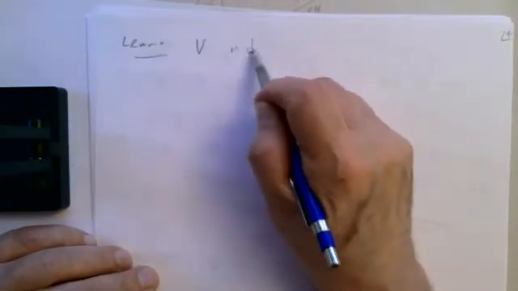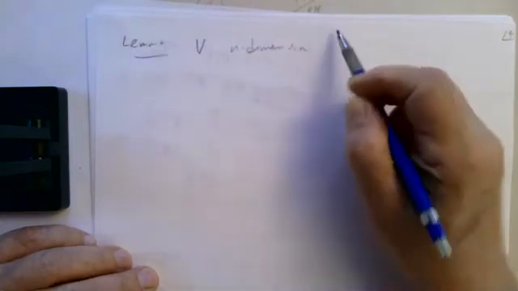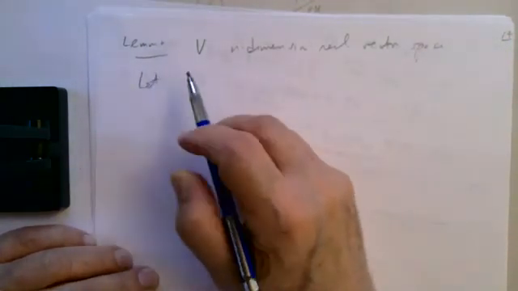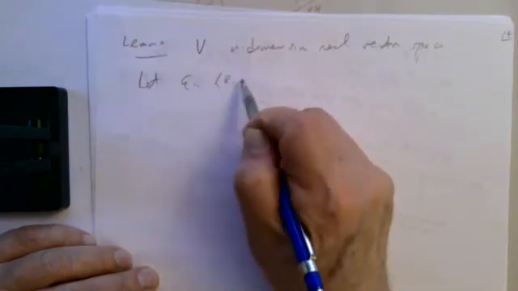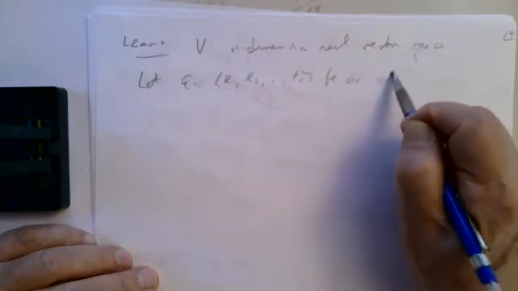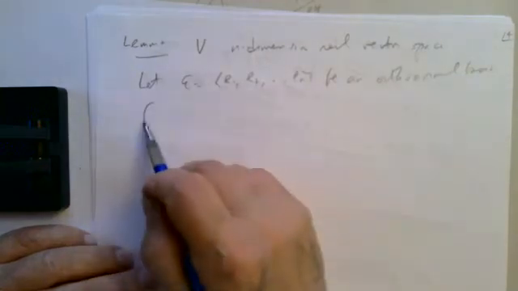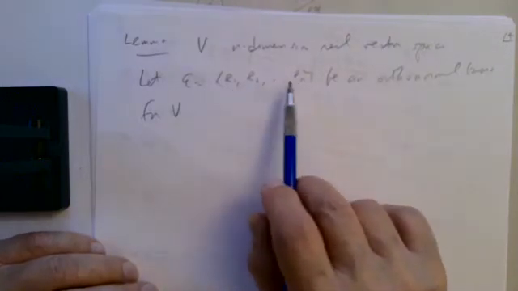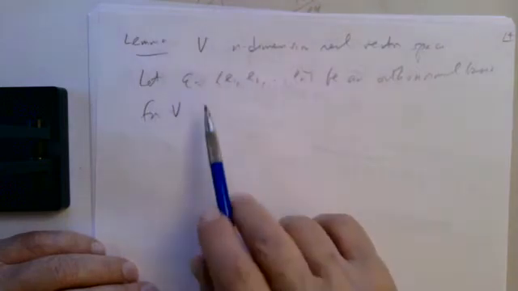V is an n-dimensional real vector space, and suppose we let e1, e2 up to en be an orthonormal basis for V. That means, first of all, it's a basis. So this is a linearly independent set of vectors that spans the vector space. Every vector is a linear combination of these.